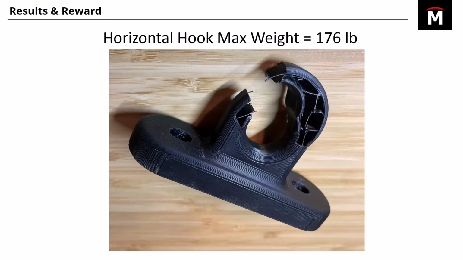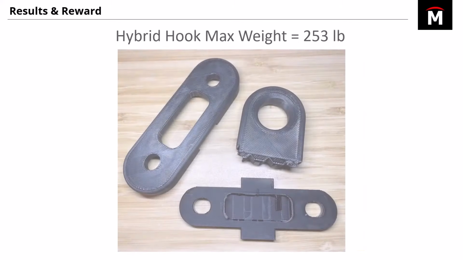With the horizontal hook, I figured this one would be much stronger, but I was a little surprised by where it broke. I thought maybe somewhere in the flange it would be splitting between the layers or compressing or some type of failure there. But the fact that it broke along the hook means that increasing the wall layers here would have made a very big difference in what it could carry, but still made it up to 176 pounds. So still reasonably impressive for that one.